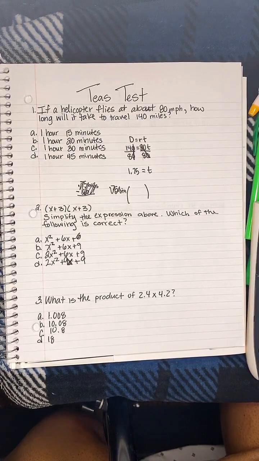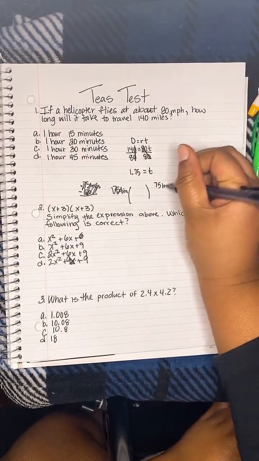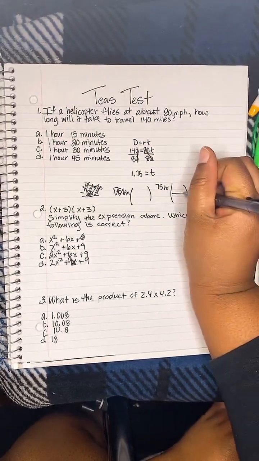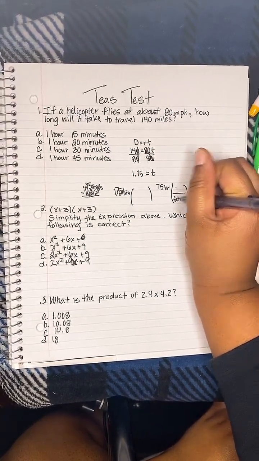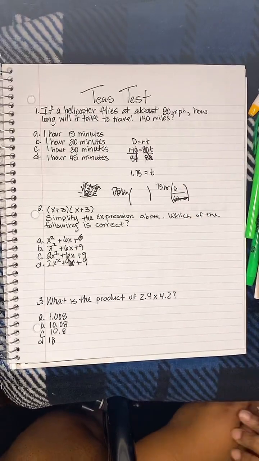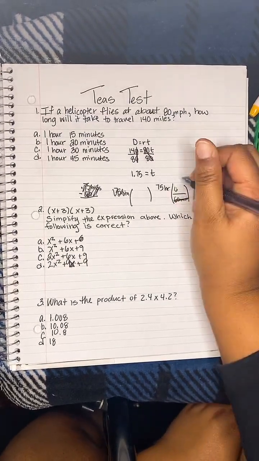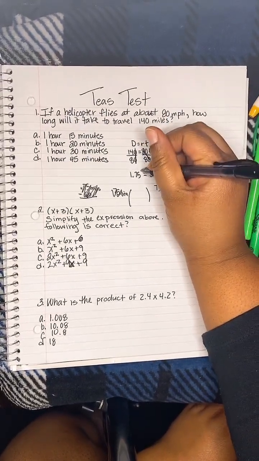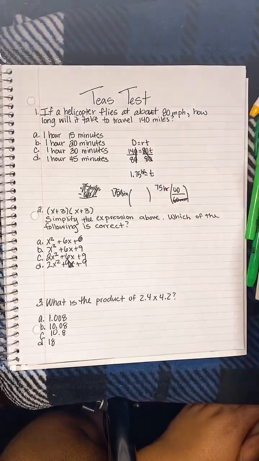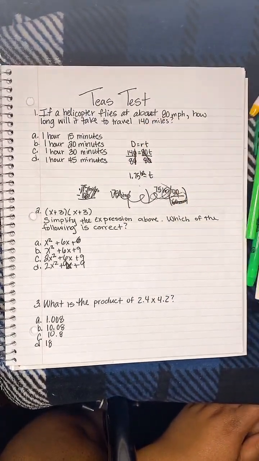Because I'm like changing it to hour. So this will be 70. I'm thinking this will be 75 hours. And then there's 60 minutes and there's 60. No, I'm doing that wrong. 1.75 times 60. Okay, that's what 1.75 times 60. Because this is what we found in hours. So now we need to do a conversion. So let me scratch this out.